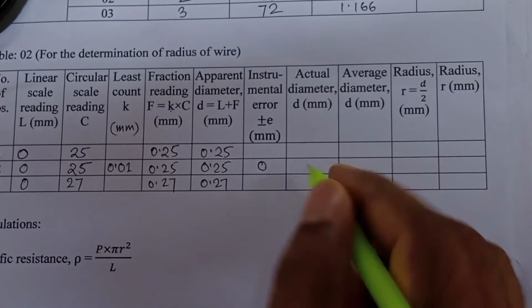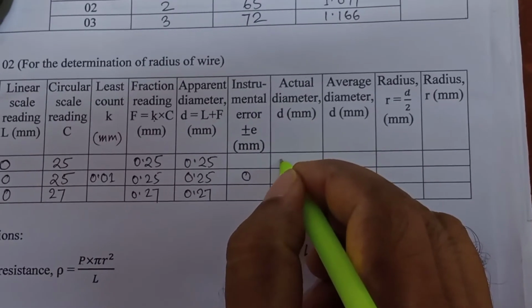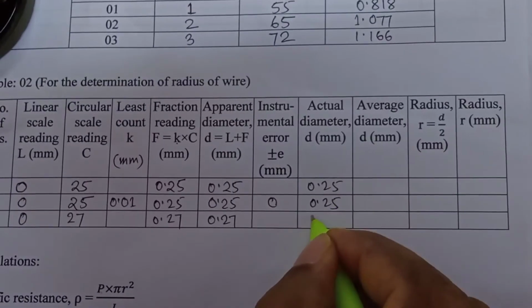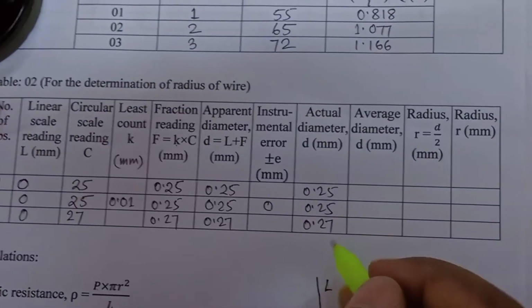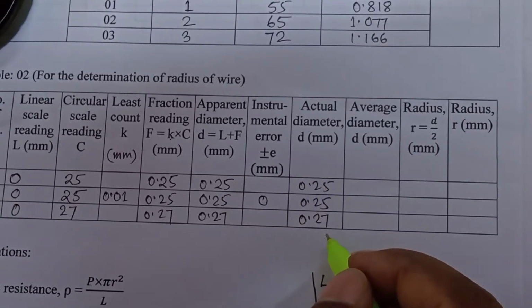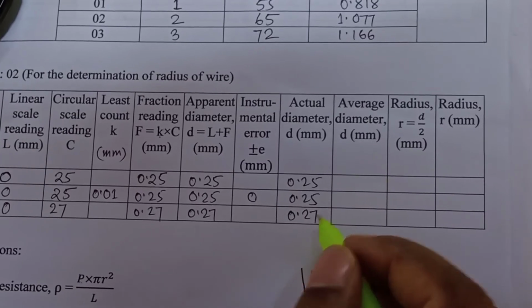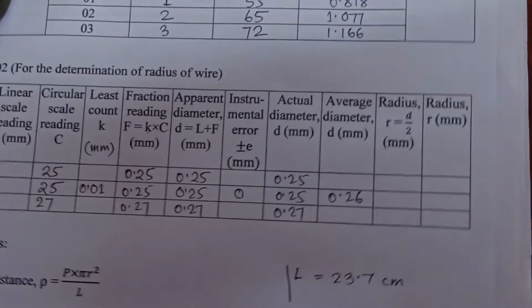Okay. So the actual diameter of the wire is 0.25, 0.25, 0.27. Now if we add these three values and divide by 3, then we will get almost 0.26, right.